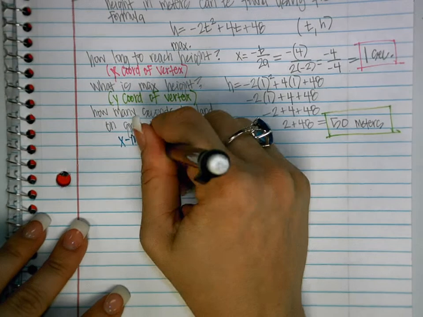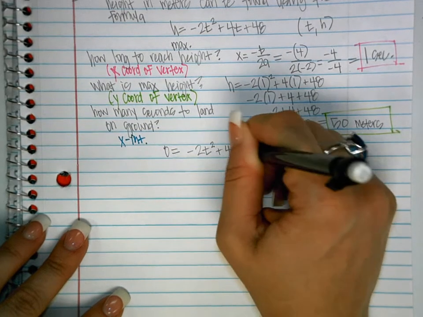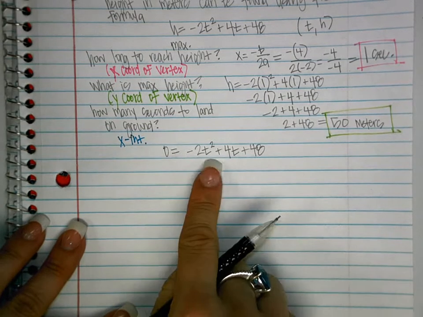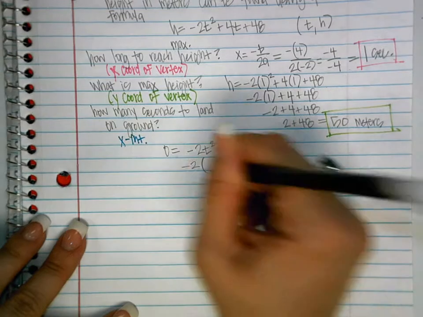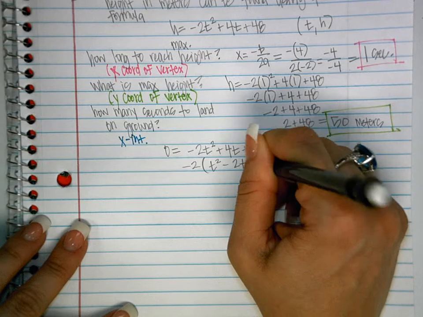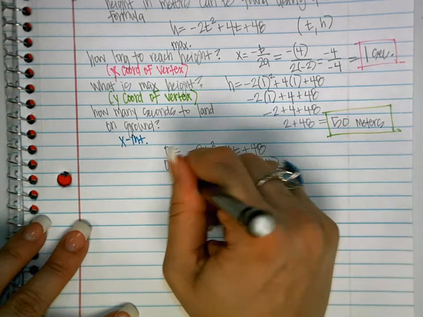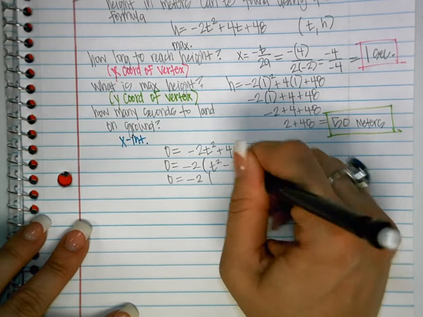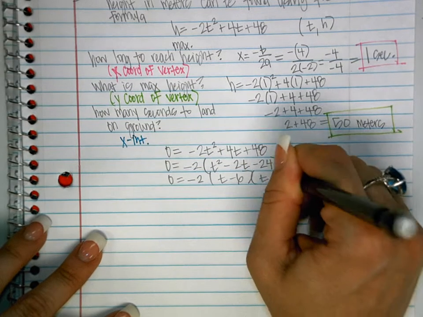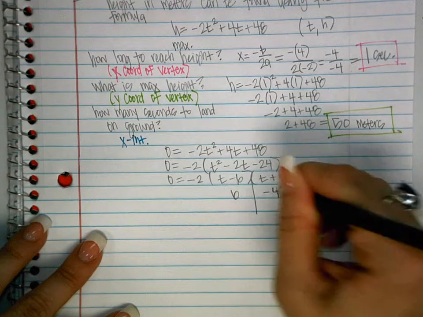So essentially we're gonna set this equal to 0. So 0 equals negative 2t squared plus 4t plus 48. And that makes sense. The ground would be at 0 meters, 0 feet, okay? Factor out a negative 2, that's your GCF. Left behind we would have t squared minus 2t minus 24. So 0 equals negative 2 multiplied by, if you factor this, t minus 6 and t plus 4. Break these apart. Positive 6 or negative 4.